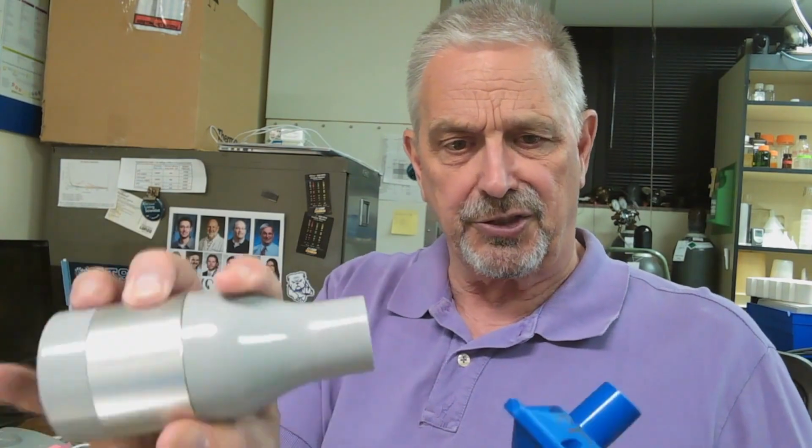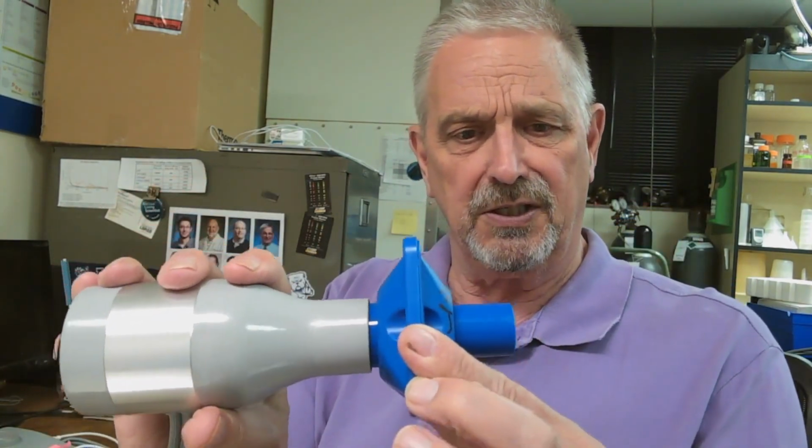Before we look at the maneuver itself, you're going to need a nose clip. You're going to need your own sterile mouthpiece, which you will be inserting into the pneumotach with the fat end going into the portion of the mouthpiece. And then you'll be blowing into this, but only after you put a nose clip on.